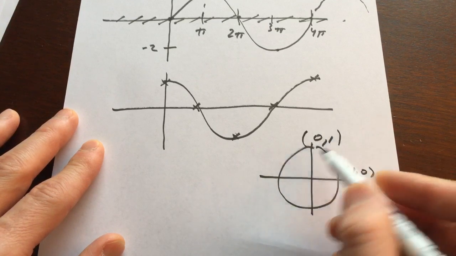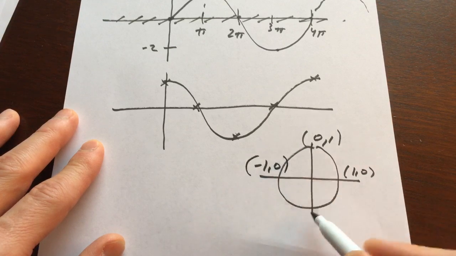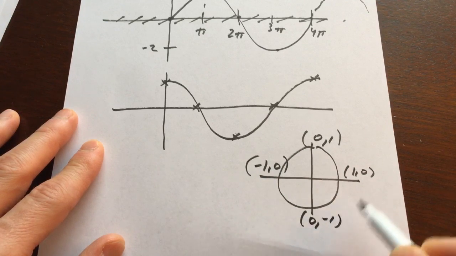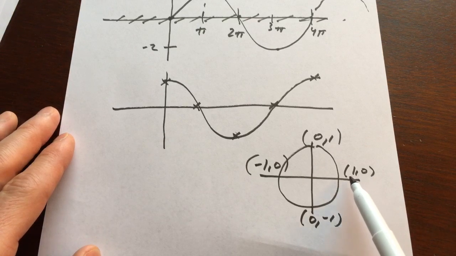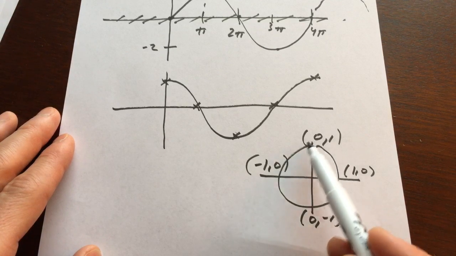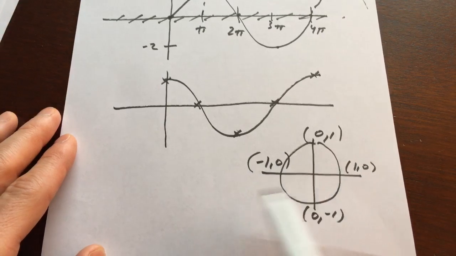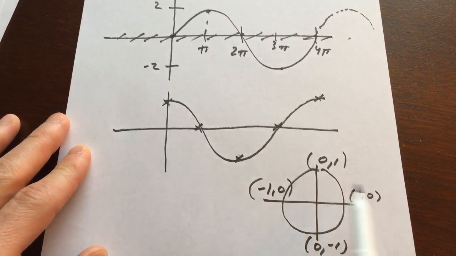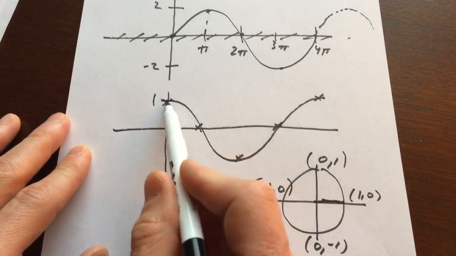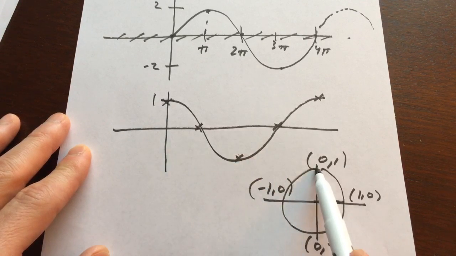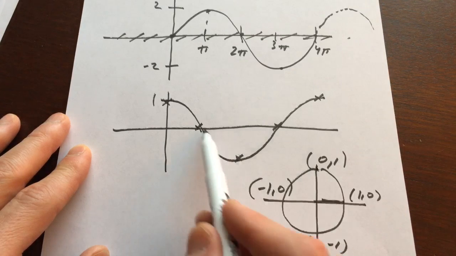If you look at these key points on the unit circle, these cardinal points as they call them, like north, east, south, west, when you're graphing the cosine graph, use the x-coordinates. See 1, 0, -1, 0, and back to 1. If you look at my graph here, when I'm at 0 degrees, I'm at +1. When I'm at 90 degrees, right here at pi over 2, I'm back to 0.